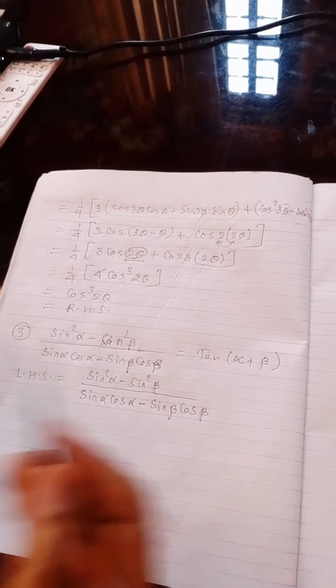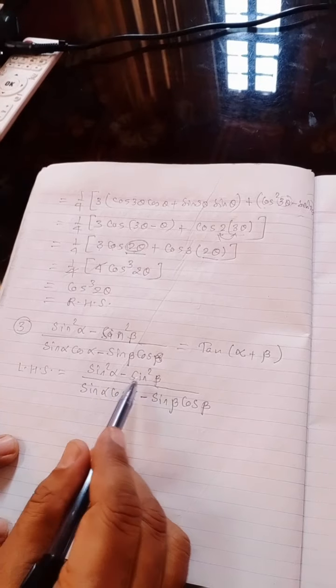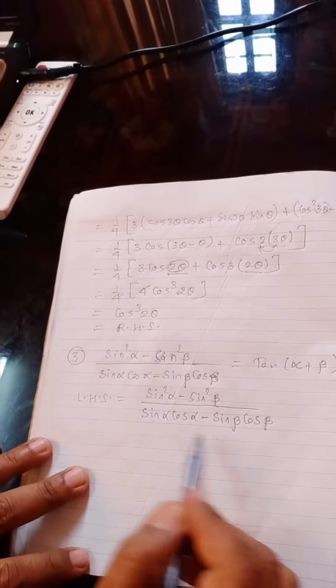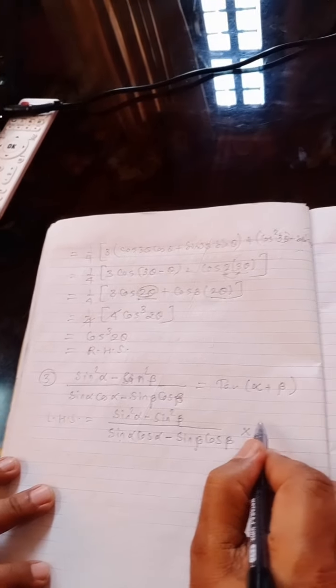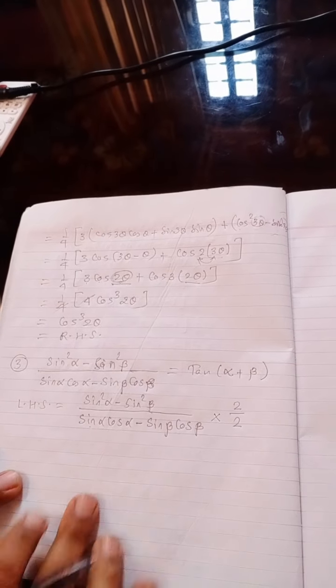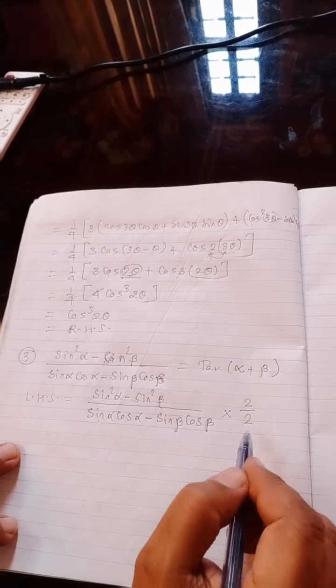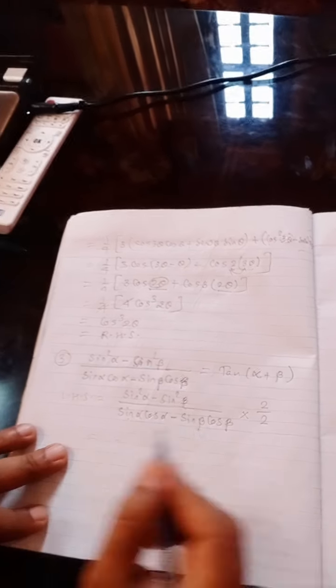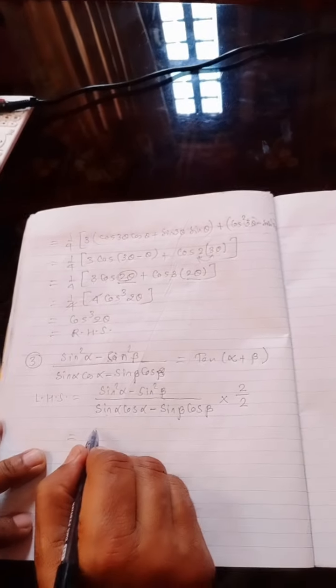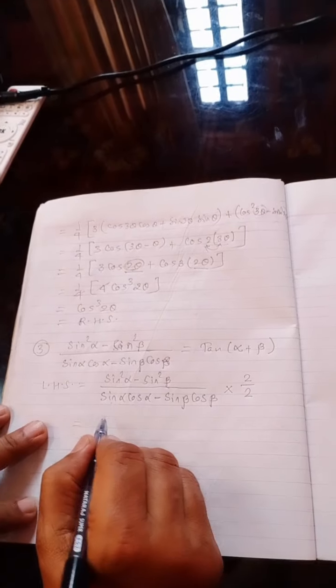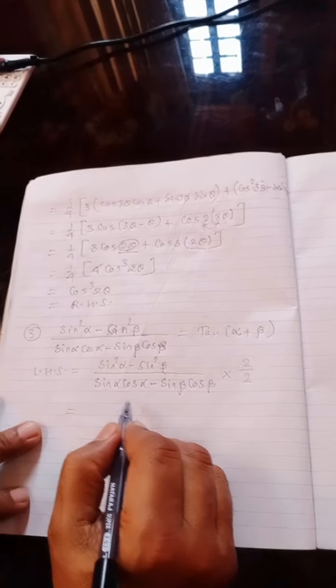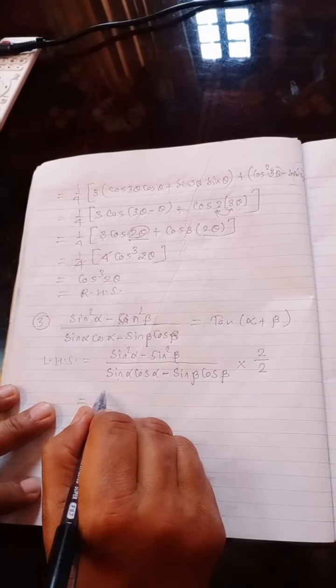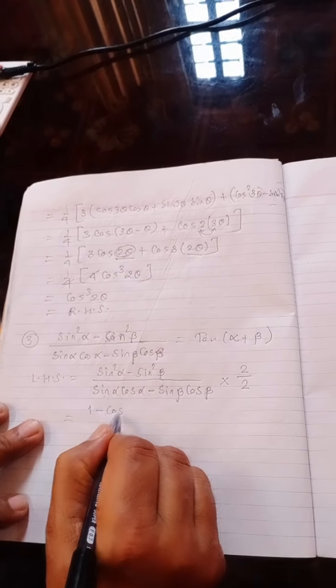As in the previous one, here are also square as well as product forms. That's why in both of them we need the coefficient 2, and we have to multiply by 2 for the numerator as well as for the denominator. 2 sine square alpha, which we have already discussed in the previous question, is 1 minus cos 2 alpha.